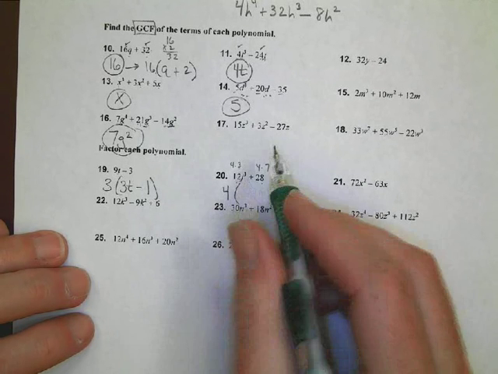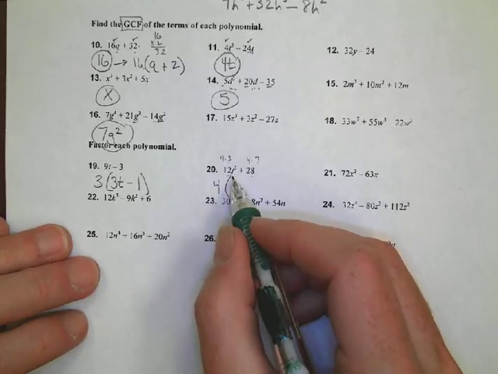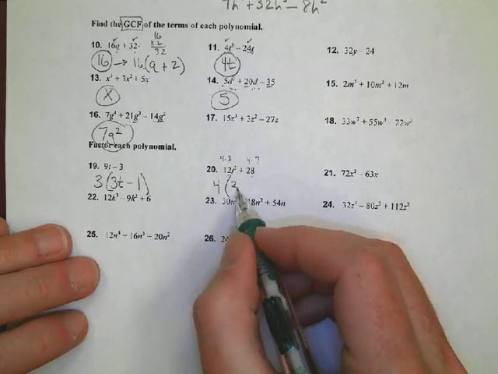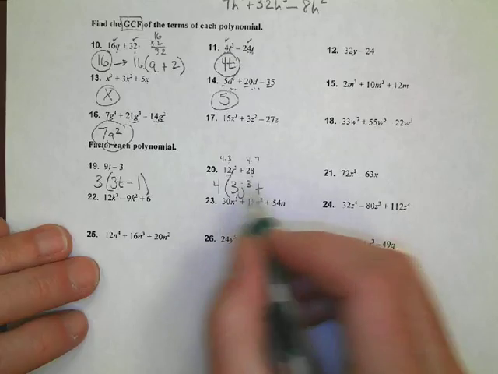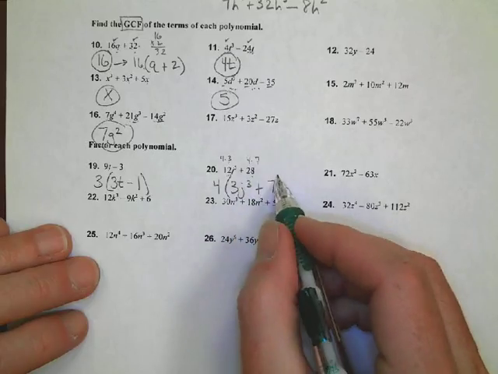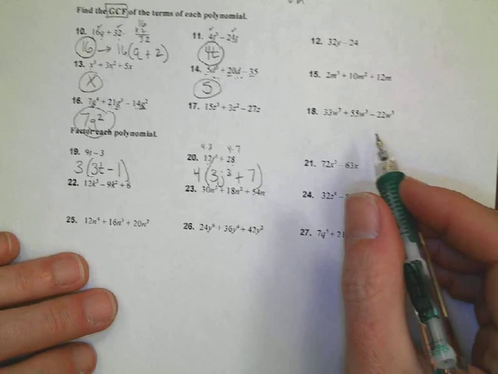And now, because I wrote it up above what the factors are going to be, I know that what's left over here is 4 times 3, and keep my j to the third, plus 4 times 7 for the 28 right there. Okay?